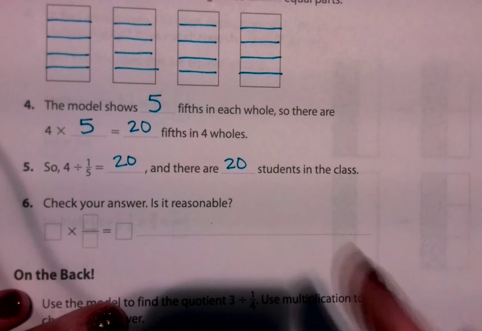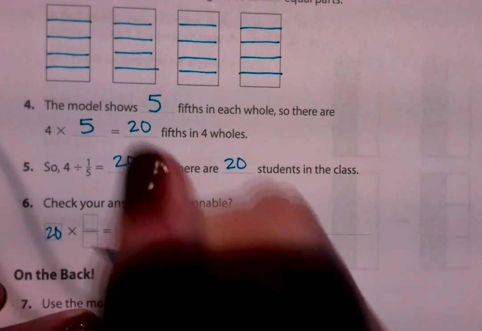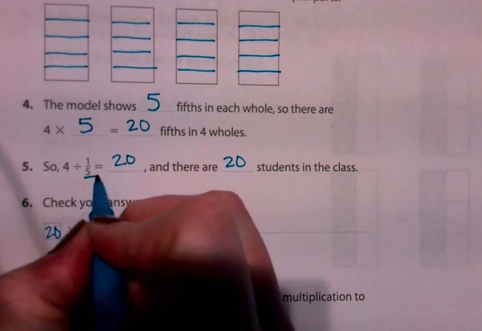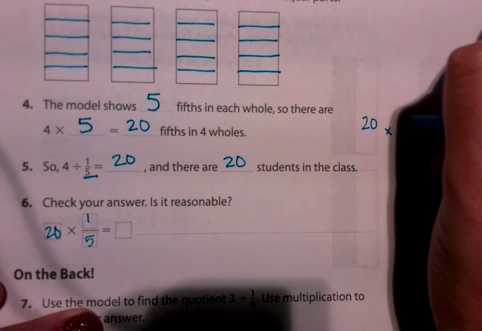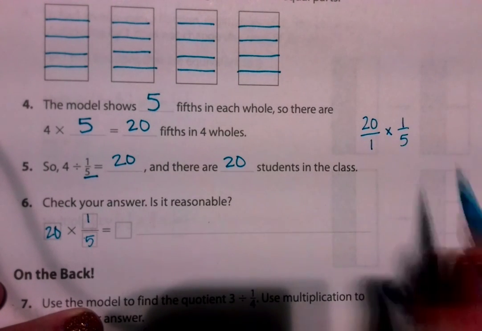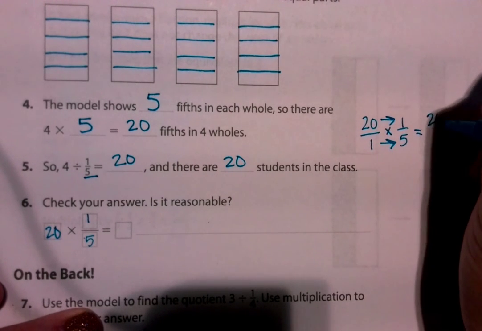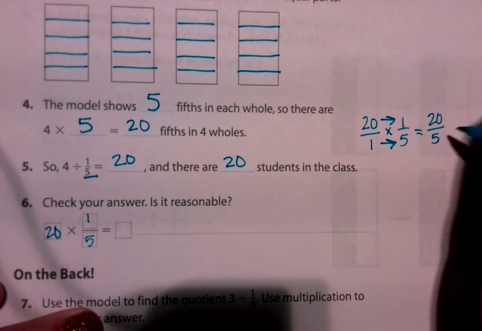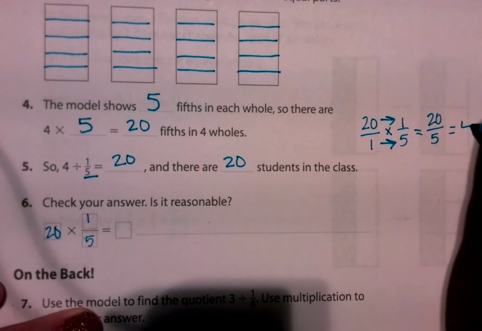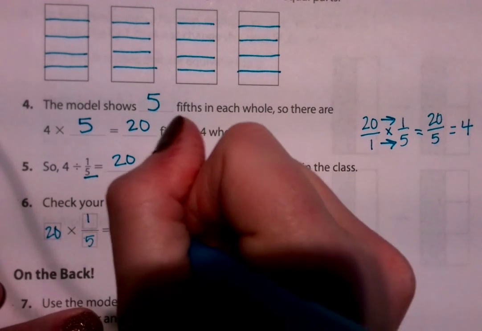I can check my answer to see if it's reasonable by doing 20 times, remember the fraction stays the same, 1/5. In case we didn't know how to do that, we're doing 20 times 1/5. So I'm going to put 20 over 1. Remember when we multiply, we just multiply straight across. So it's going to be 20 over 5. To figure that out and make it the smallest, I can do 20 divided by 5, which goes in equally. So that's going to be 4. Is that reasonable? Yes.